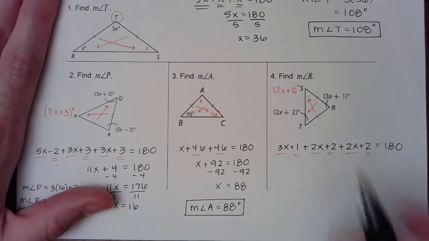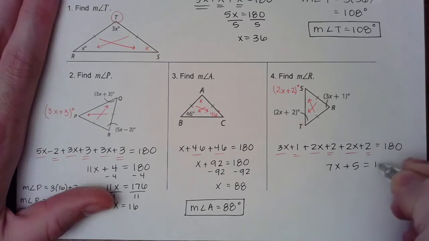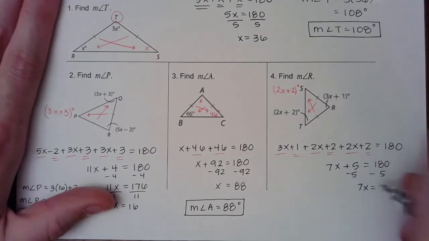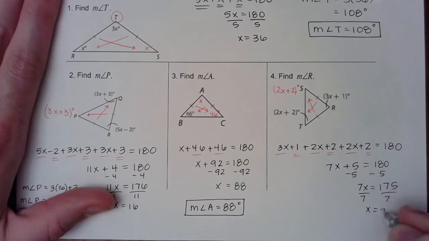So start by combining like terms. So that's going to give you 7x plus 5 is equal to 180. You'll minus the 5 from both sides. So you'll get 7x is equal to 175. And then to finish this one, you're going to divide both sides by 7. So you'll get x is equal to 25.